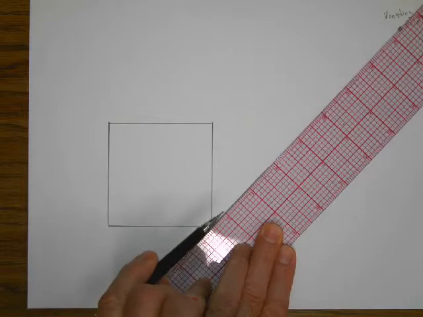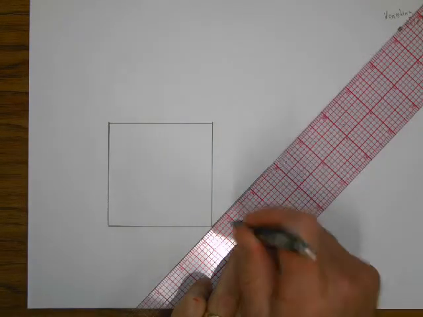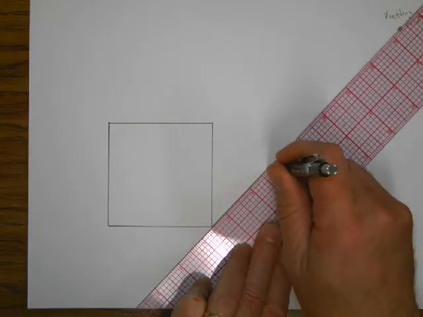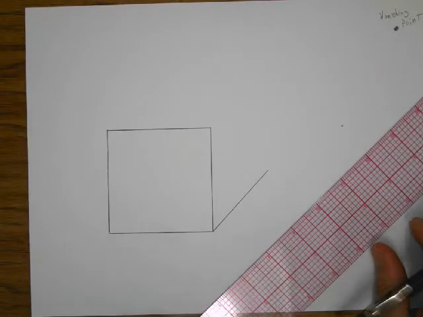Now if this cube was infinitely long, it would go back to this point where it vanished. But it's not infinitely long, it's just a cube. I'm guessing about that far. Okay, so I should have something like that.